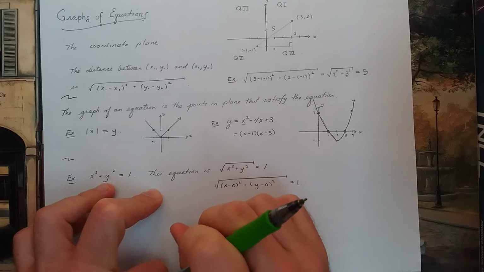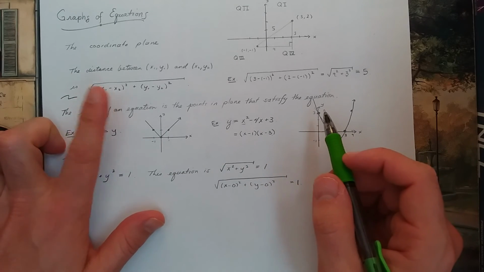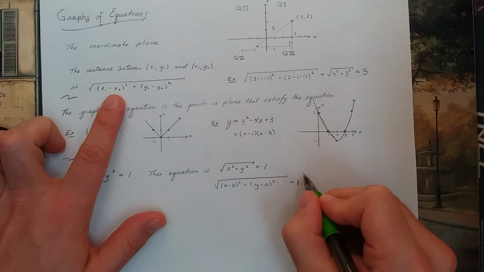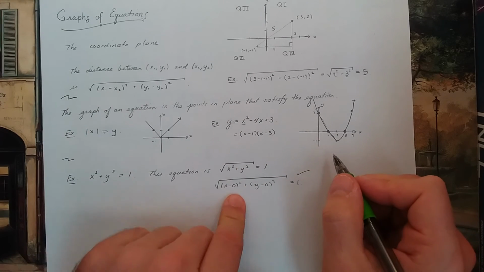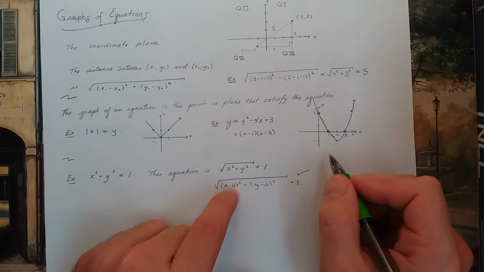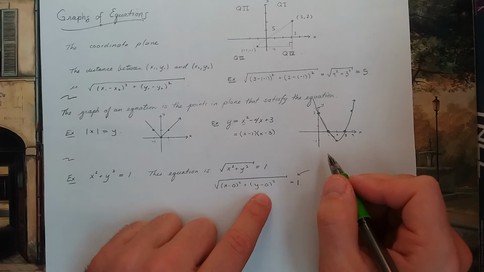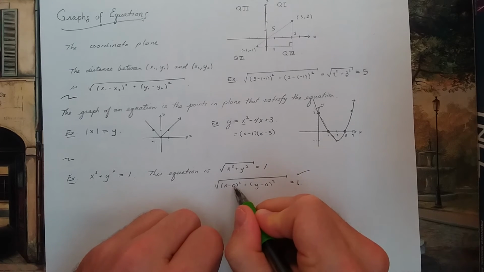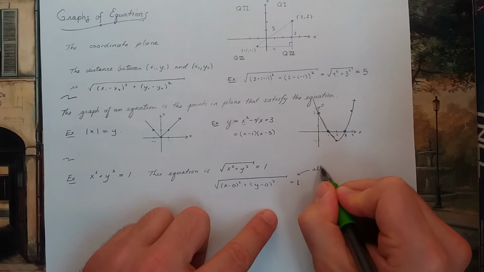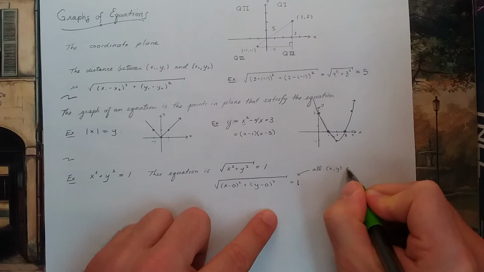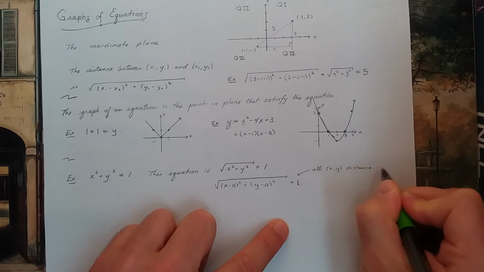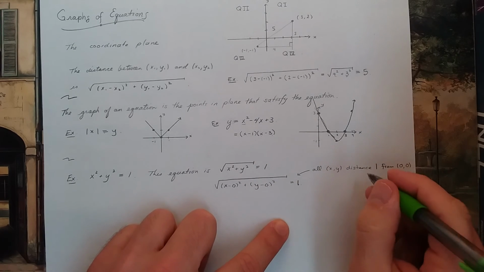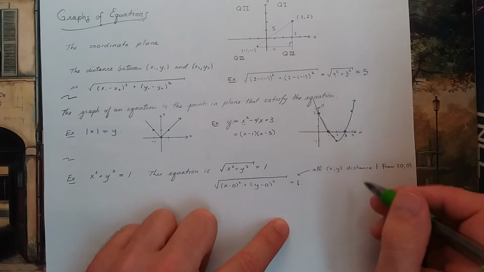And that's starting to look a lot like the distance formula, how you find distance. I'm doing the same kind of operation. In other words, this equation says I'm thinking about all x, y pairs that are a distance 1 away from the point 0, 0. So these are all x, y that are distance 1 away from 0, 0. And if you think about that for a minute, you get a circle.